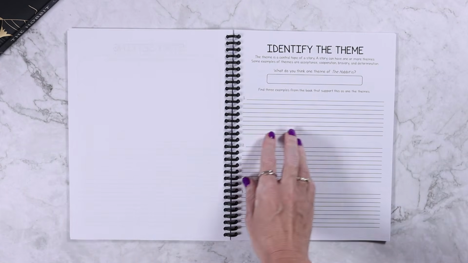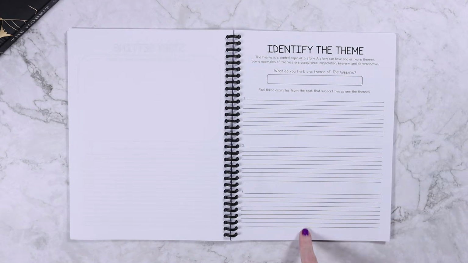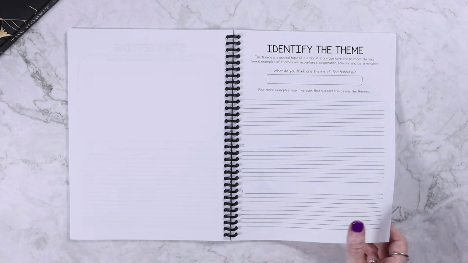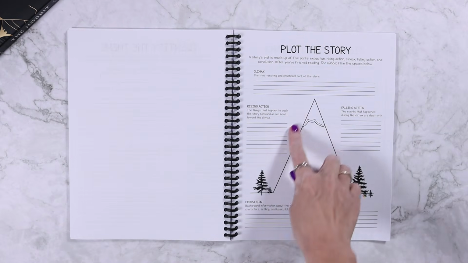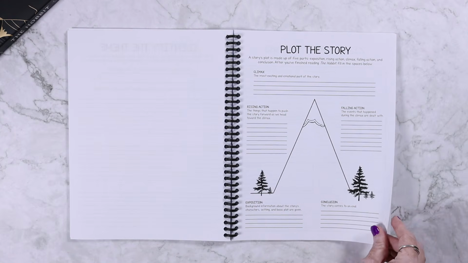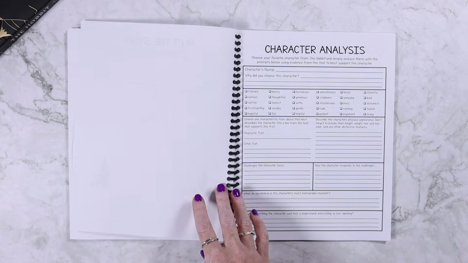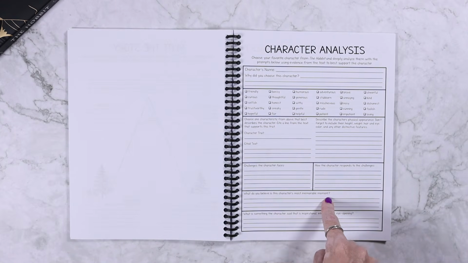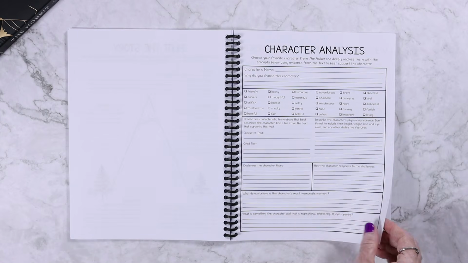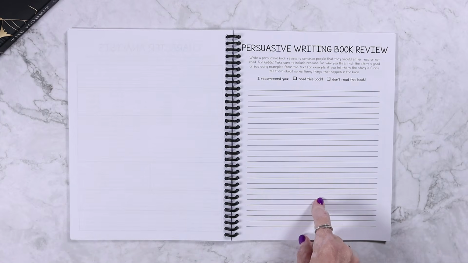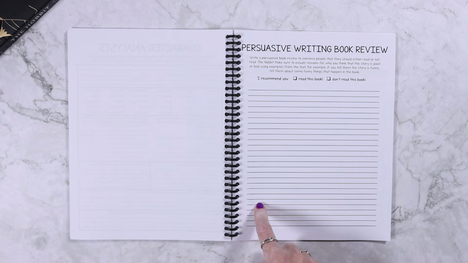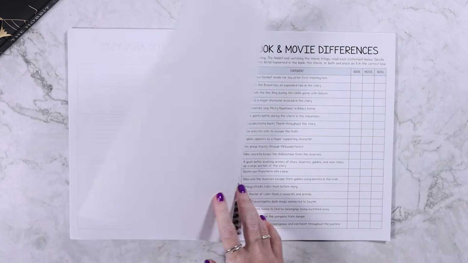We're going to identify the theme of The Hobbit and find 3 examples to support why that is the theme. We're plotting the story and talking about the 5 different parts of a story. We're going to pick our favorite character and do an in-depth character analysis on them. We're going to write a book review, and it's going to be a persuasive book review, persuading somebody to either read or not read it.